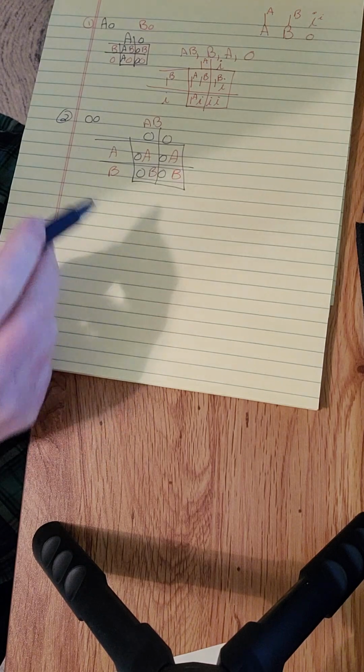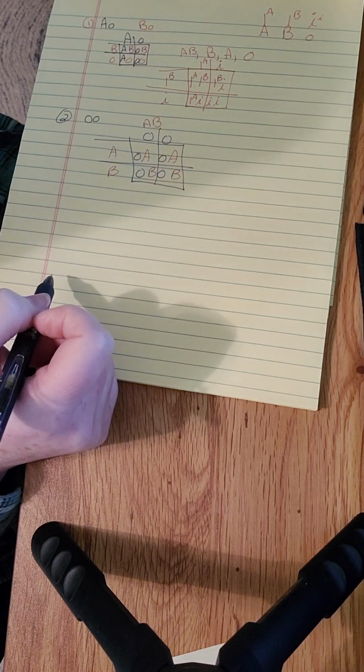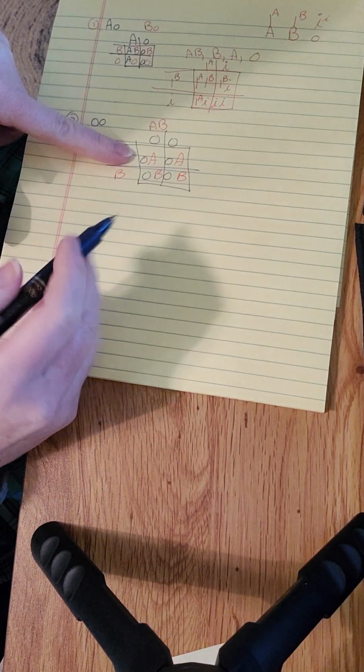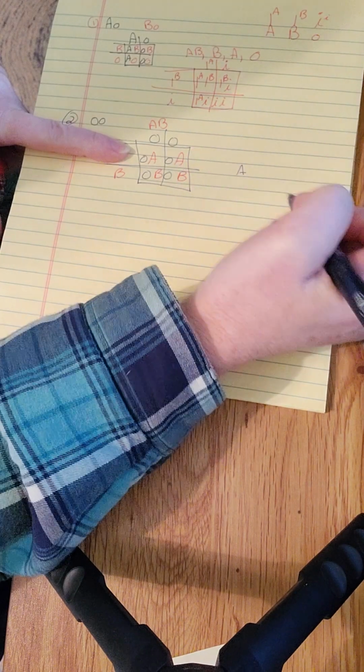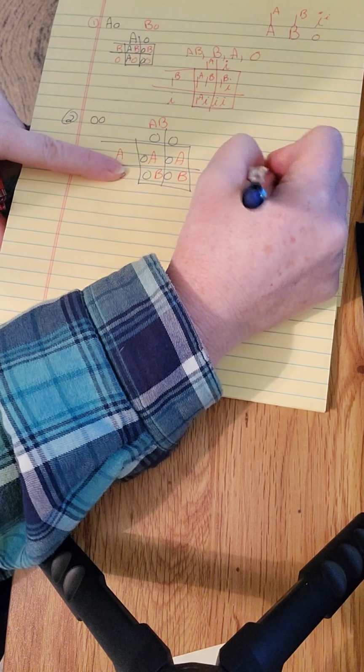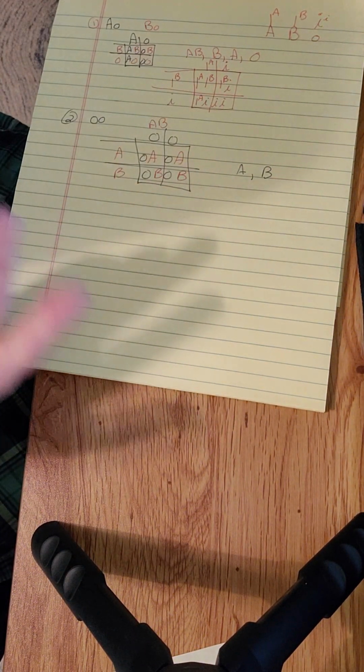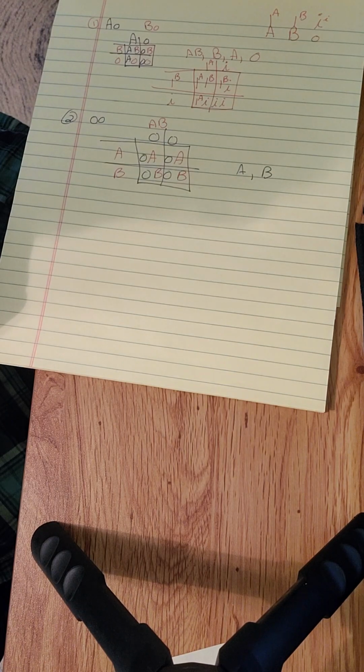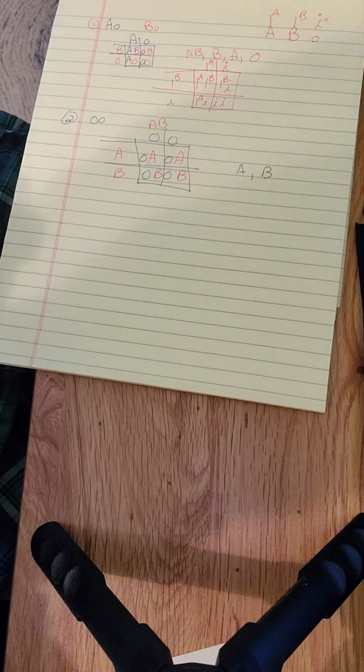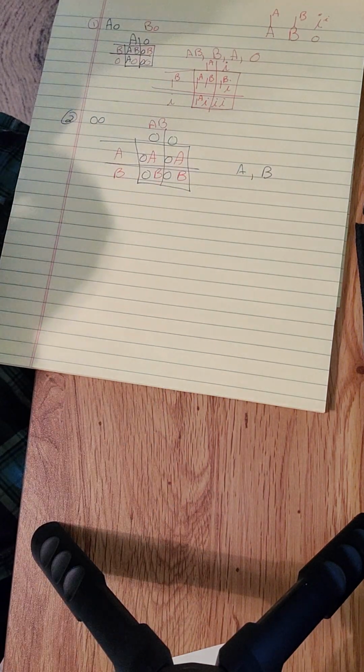Potential genotypes for the offspring are what we have in the boxes. Potential phenotypes, both of these are blood type A, both of these are blood type B. It's not asking for percentages, that's why I'm not giving you percentages at this point. It's just asking for potential phenotypes.